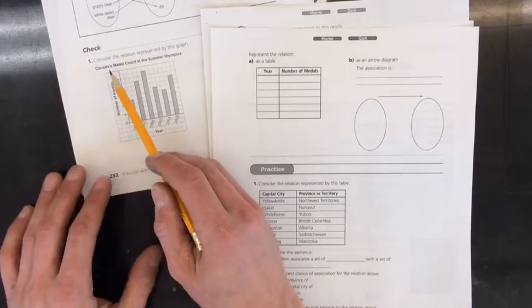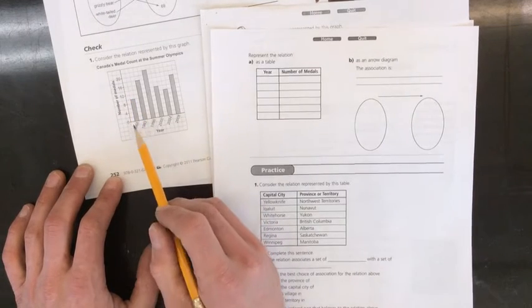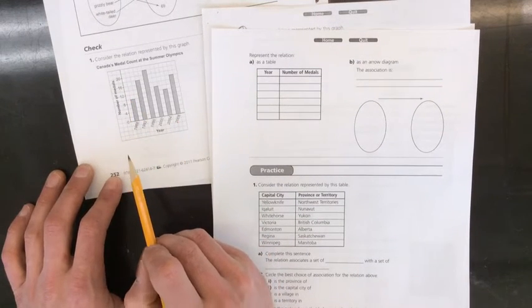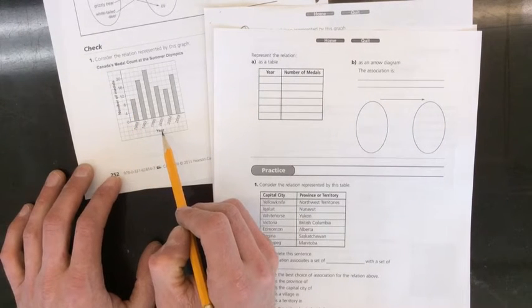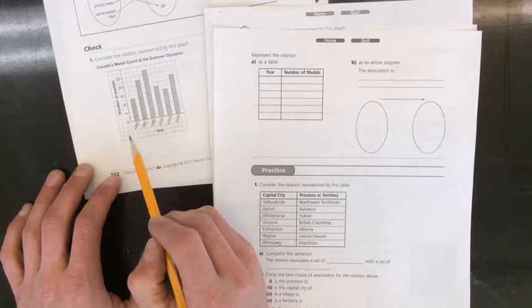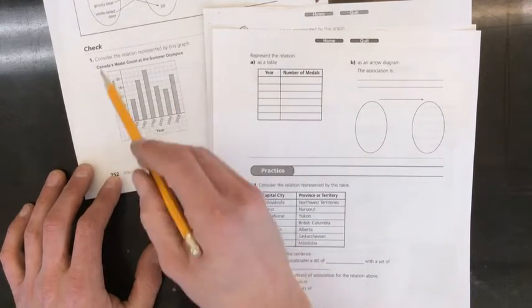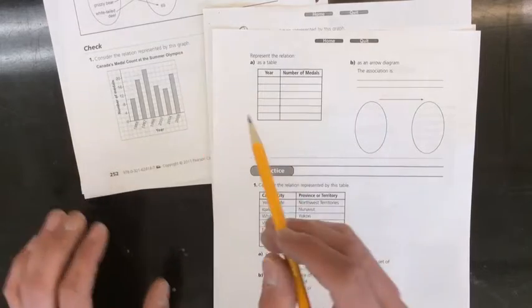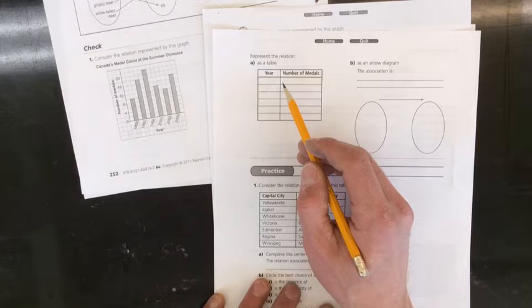So when we look at graphs, we are relating information between a vertical axis and a horizontal axis. And in this case, we have the number of medals as related to the year. And it goes from 1988 to 2008. Now, I look at the bar graph and get an idea what it's about. And then I go here, and they want me to represent this relation as a table.